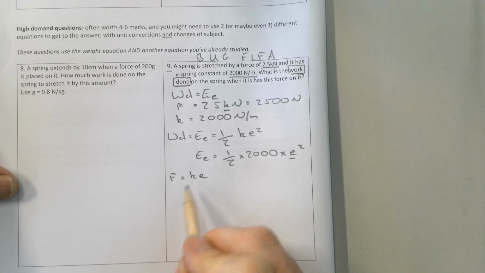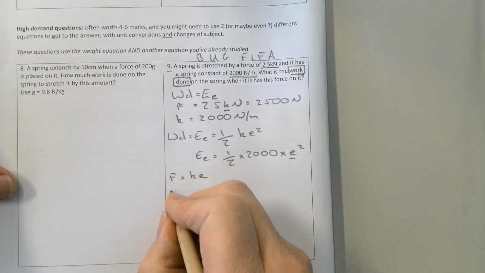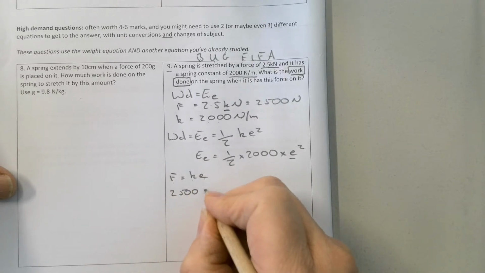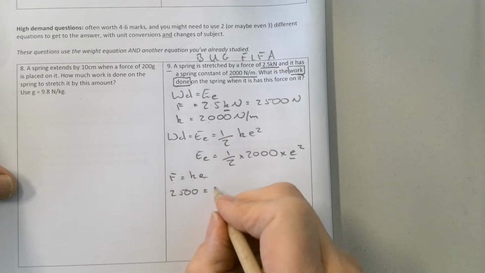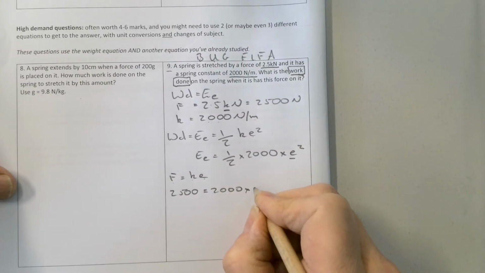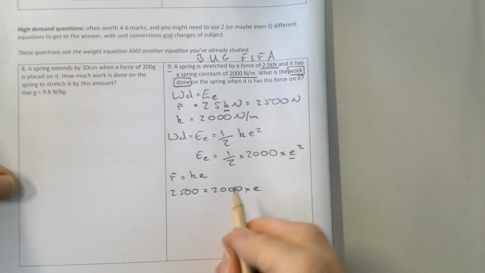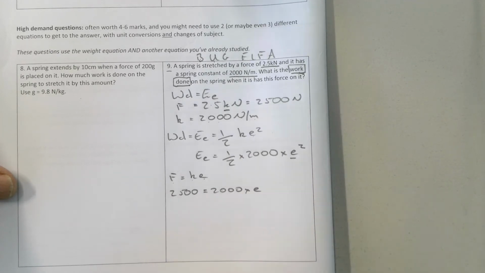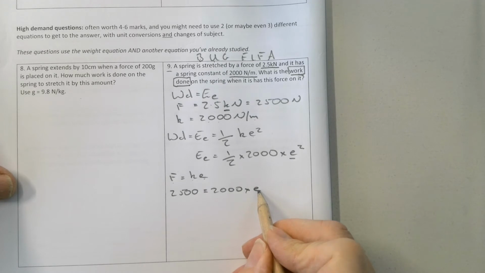So once again, we will insert our numbers. 2500 is equal to 2000 times e. To make e the subject, we divide both sides by 2000, which leaves e on this side.